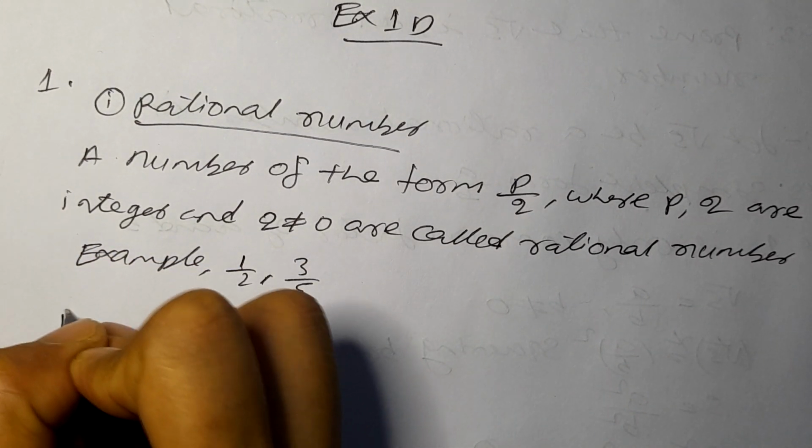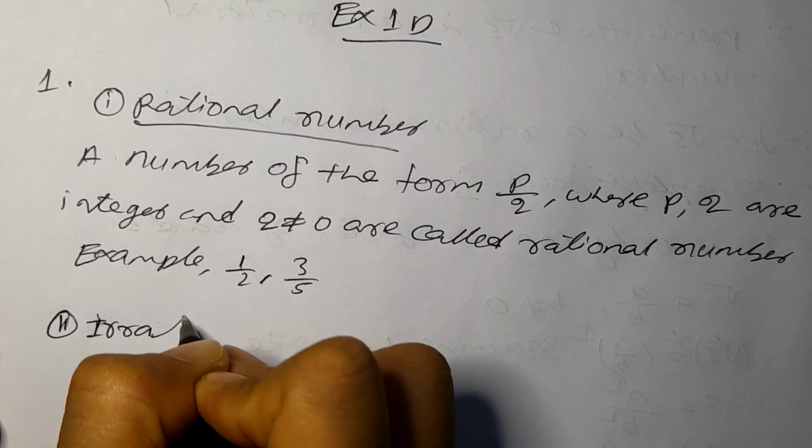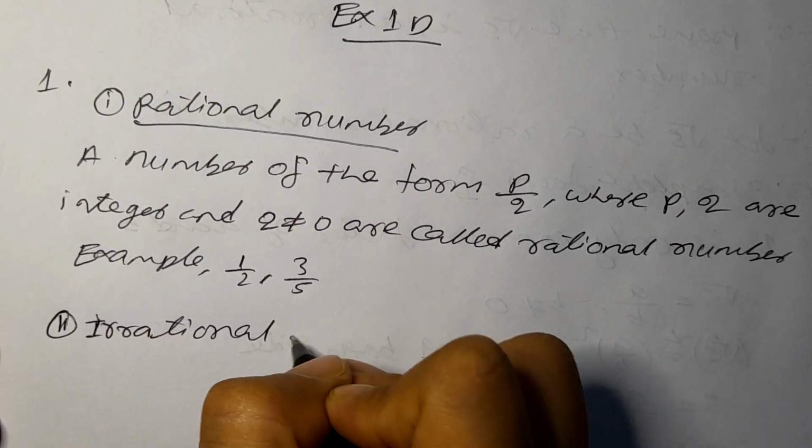So second is the irrational number. What is an irrational number?